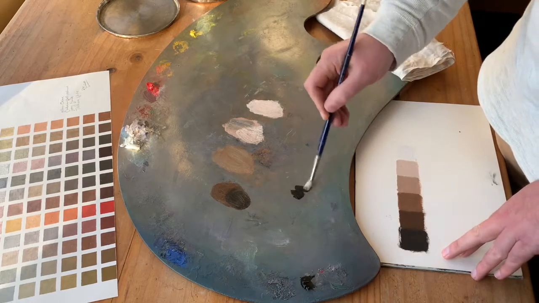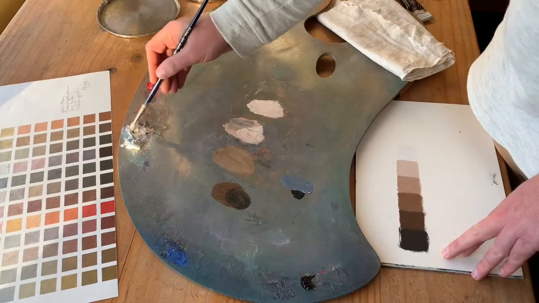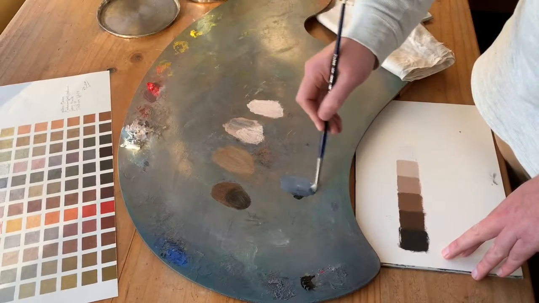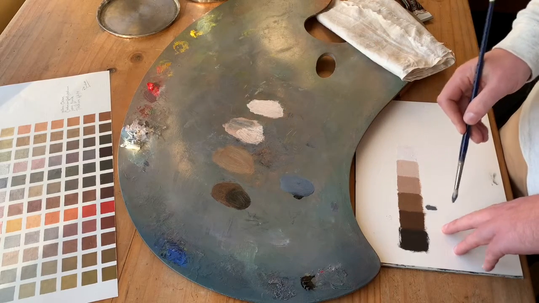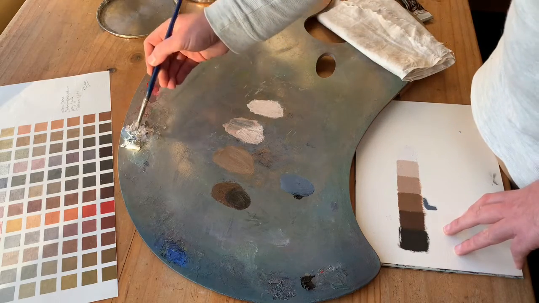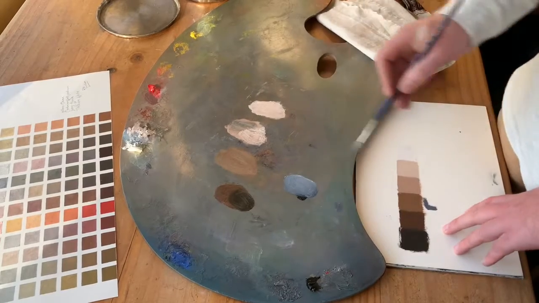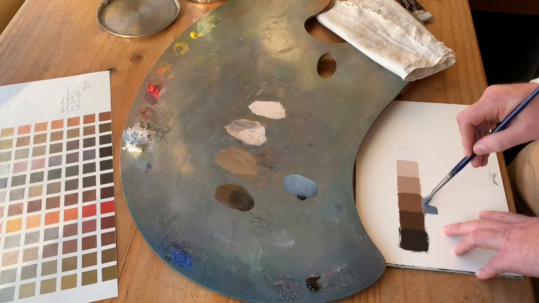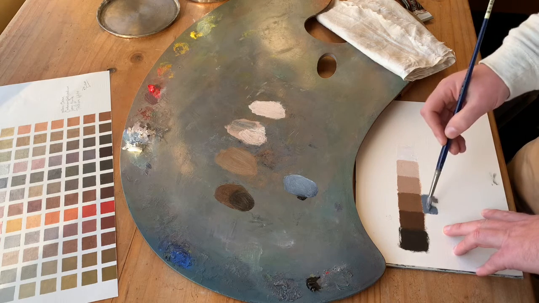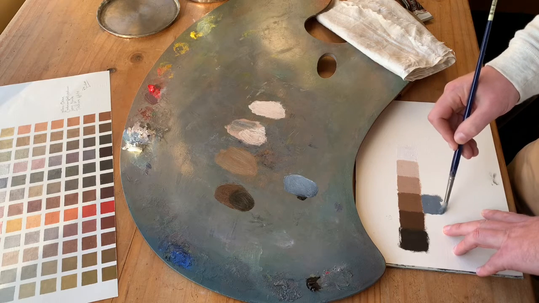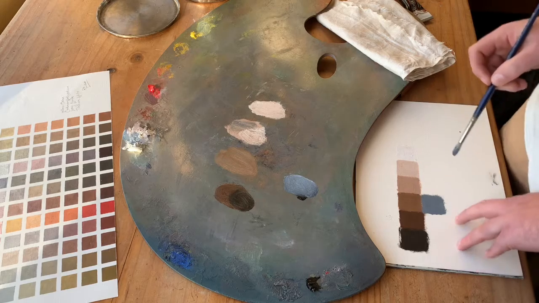I would be aiming to start the dark mass, could be a little bit lighter, with something like that, and describing the dark mass.